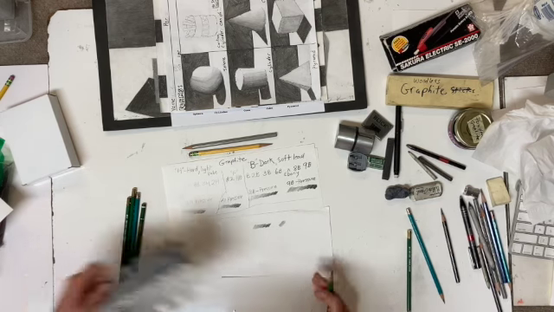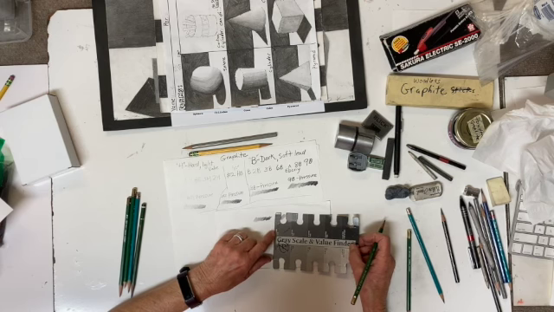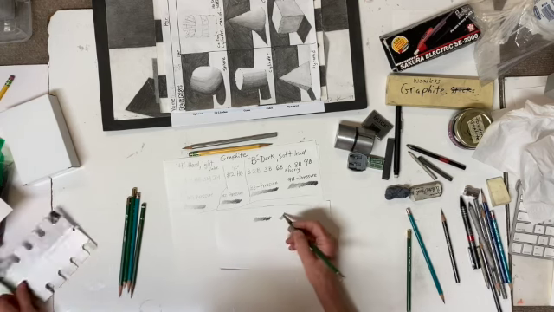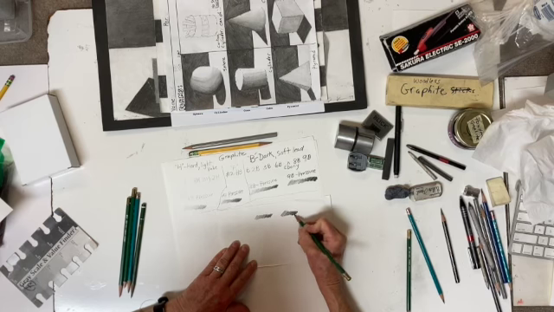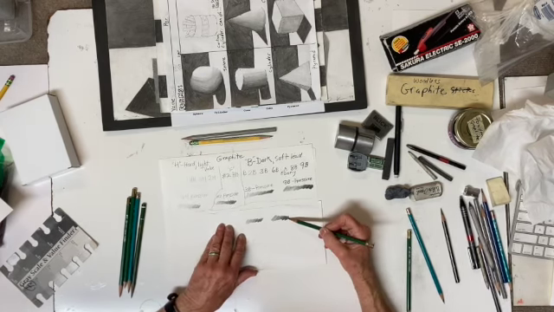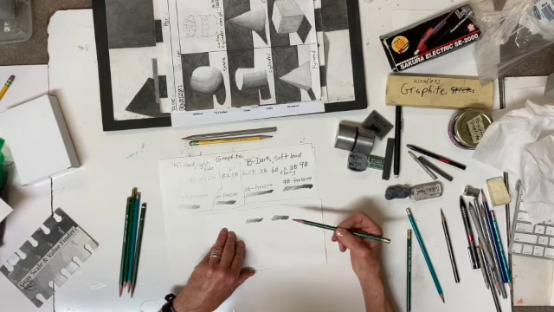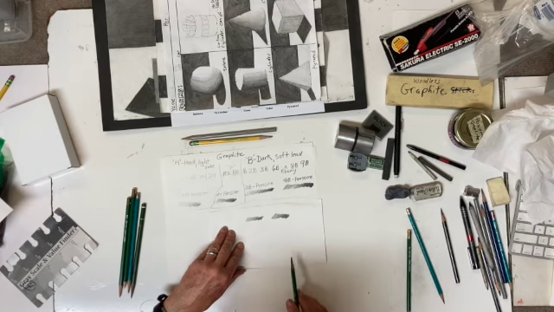If you're looking at the value scale here, that's already like a number 6. We'll gradually start to put more pressure on, and then finally you get almost to black. And by the way, graphite does not go all the way to black like charcoal or black oil paint or something like that. It gets to a very dark gray.